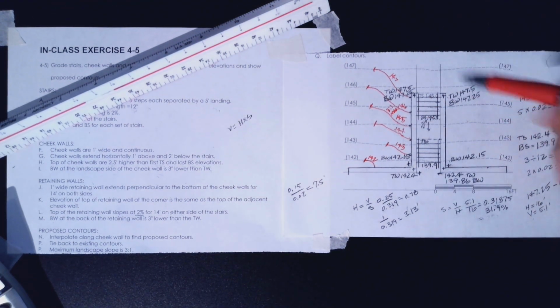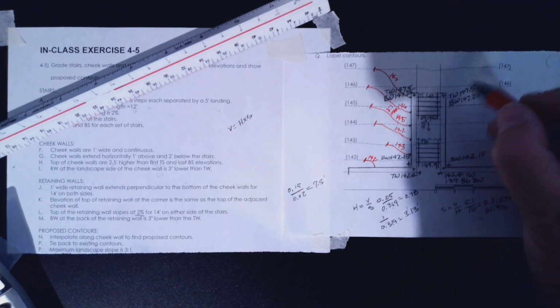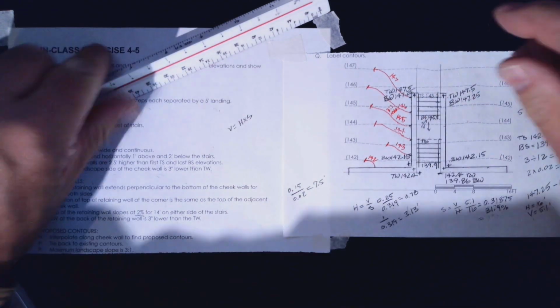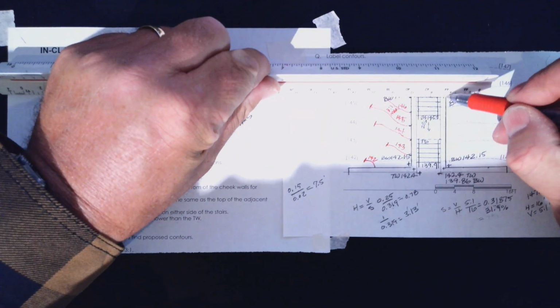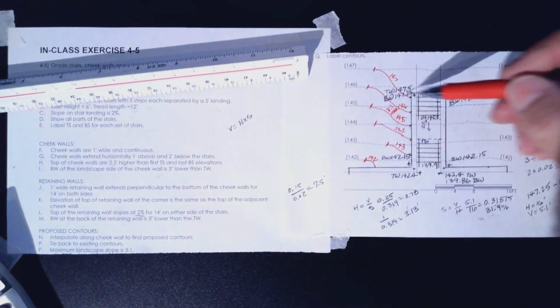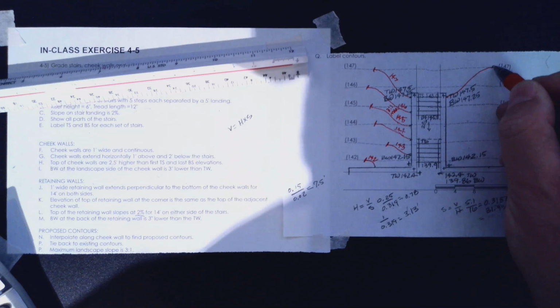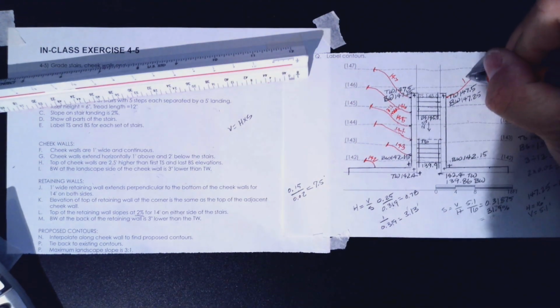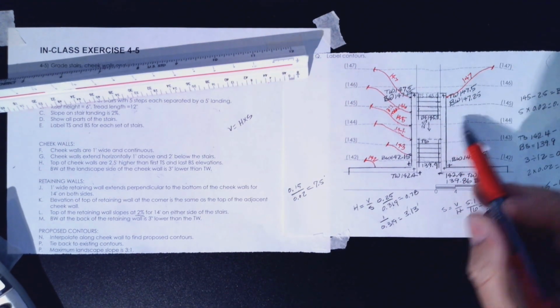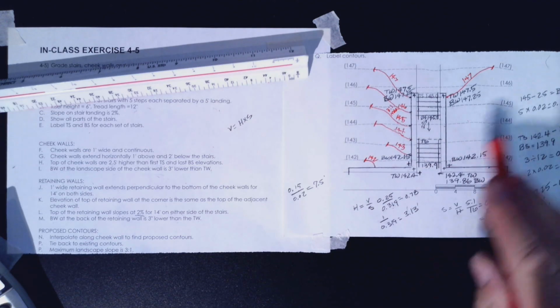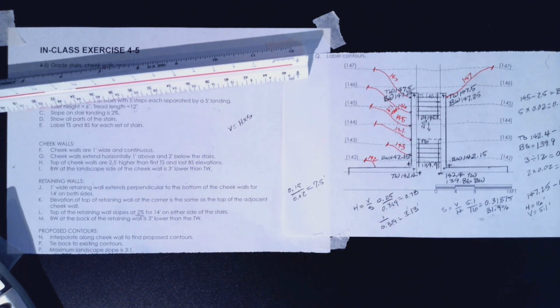On this side, it's going to look exactly the same. This will come straight across like so. That contour ties into 147 here, like that. So 147 and so on all the way down, just like you did on this side, you do on the opposite, and that's how you do it.